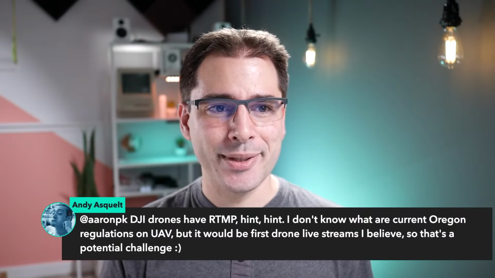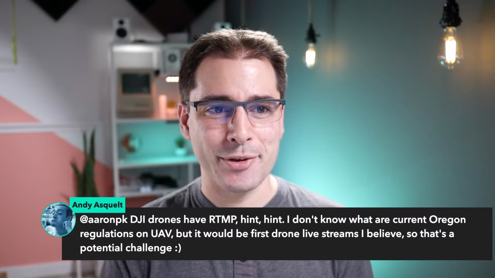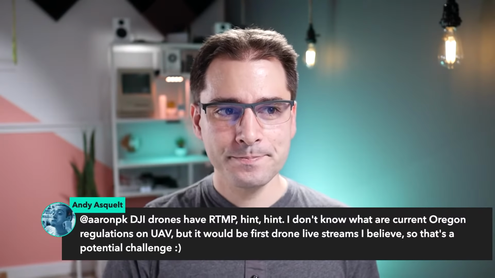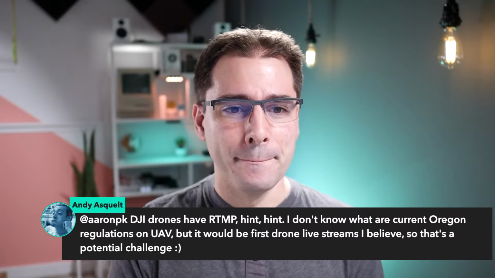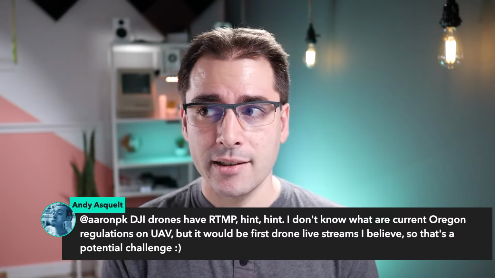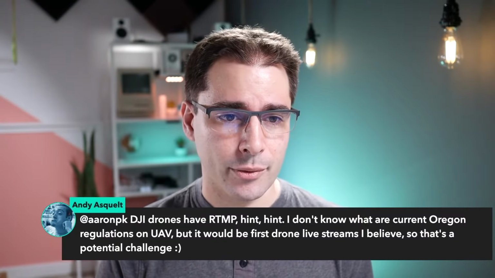DJI drones have RTMP. I don't know what current Oregon regulations are, but it'd be first drone live stream. I'm pretty sure people have done drone live streams before, but it would be fun. I agree. I have no desire to get into the world of licensing around those things. So the only one I would get is the Mini 2. They just released the new model, so I am very, very tempted.